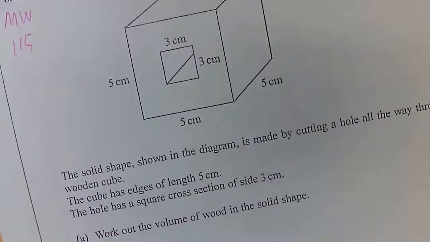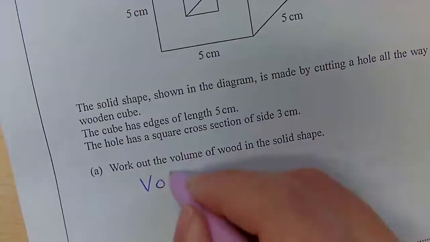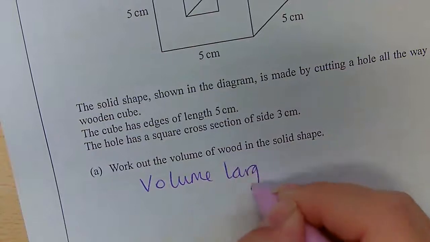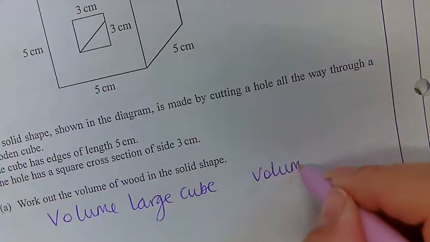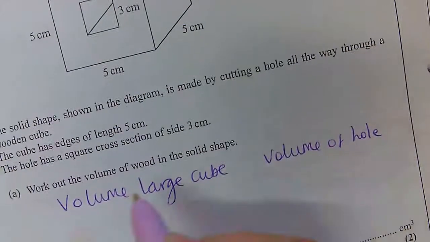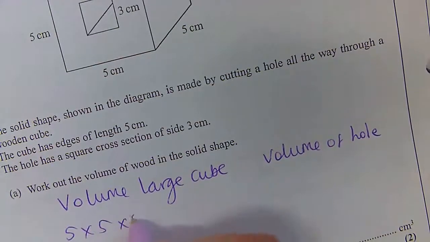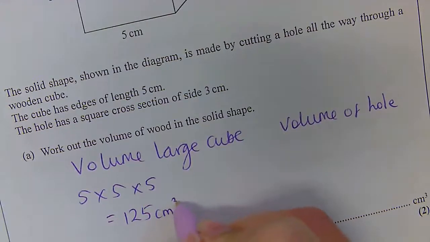A solid shape shown in the diagram is made by cutting a hole all the way through a wooden cube. The cube has edges of 5 centimeters. The hole has a cross-section side of 3. Work out the volume of wood in the shape. What I'm going to do is work out the volume of the large cube, then work out the volume of the hole, and take it away. Okay, so the volume of the large cube is 5 times 5 times 5, which you should know without a calculator is 125 centimeters cubed.